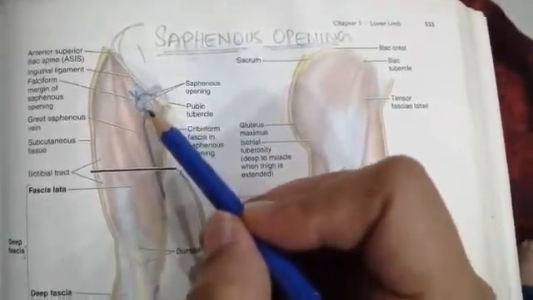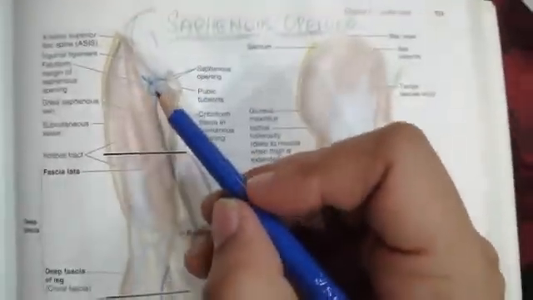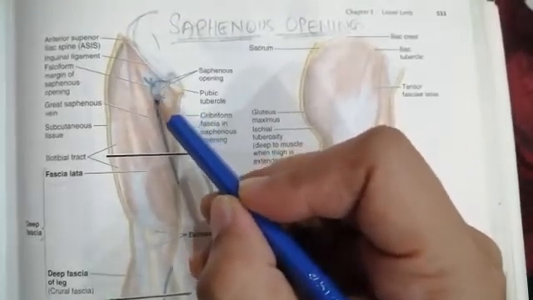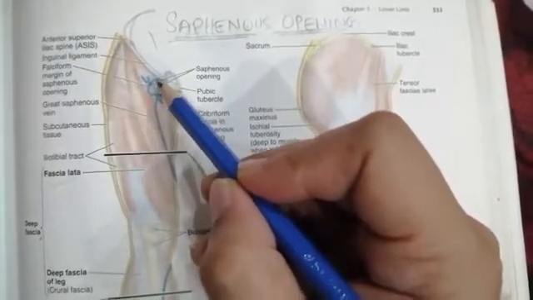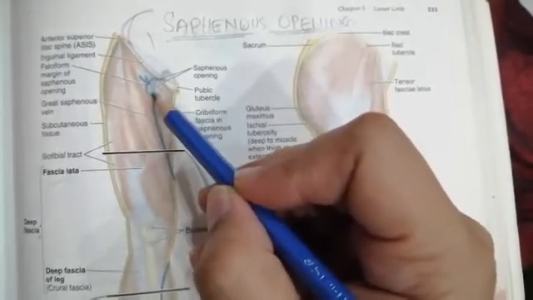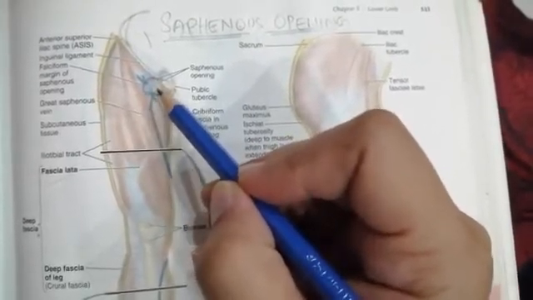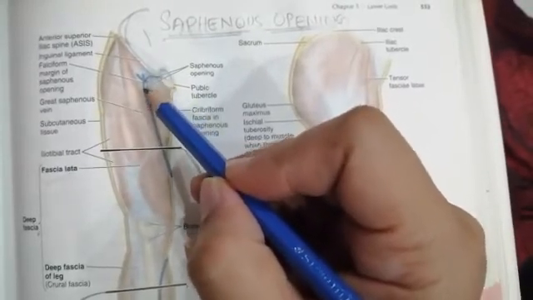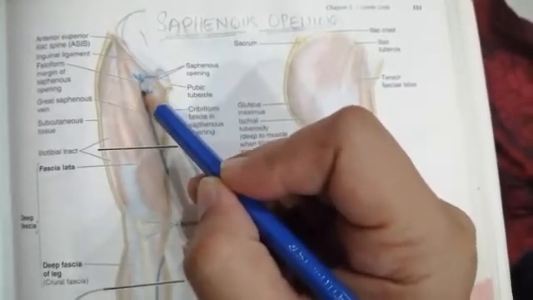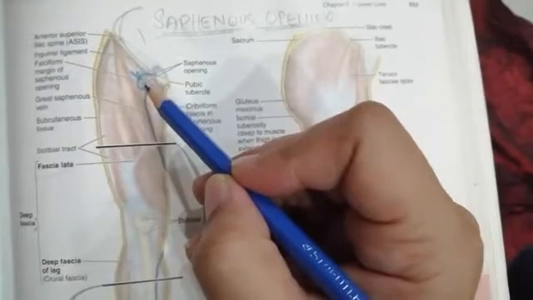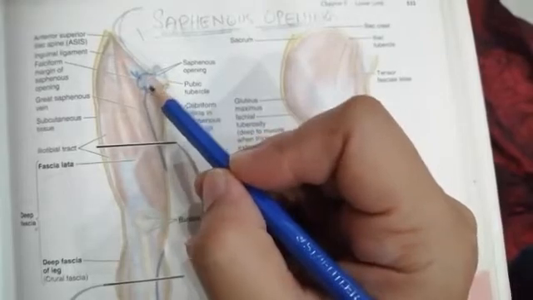Now the saphenous opening has some margins or some extension. It extends 4 cm in length and its breadth is 2.5 cm. It has some margins. The medial margin is smooth, and this is the lateral, superior, inferior. They combine together to form a crescent-like edge, and this crescent-like edge is called the falciform margin. So the lateral, superior and inferior margins are called the falciform margin, and the medial margin is simply smooth.